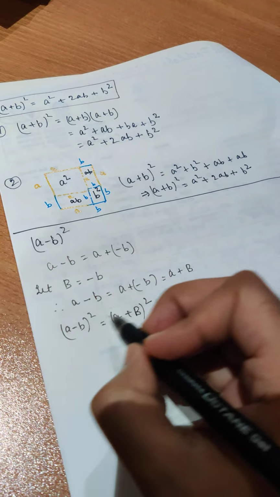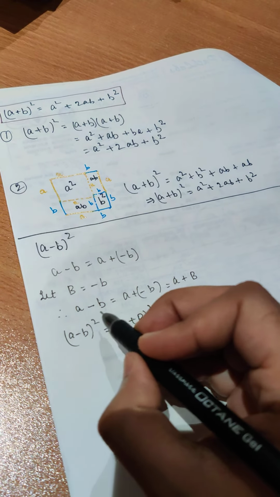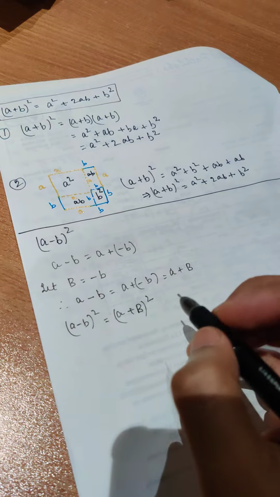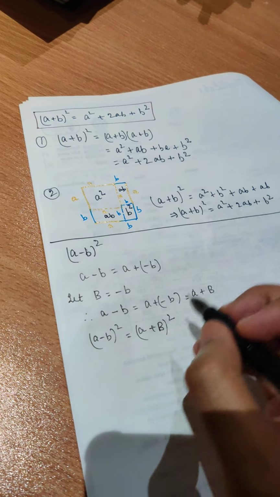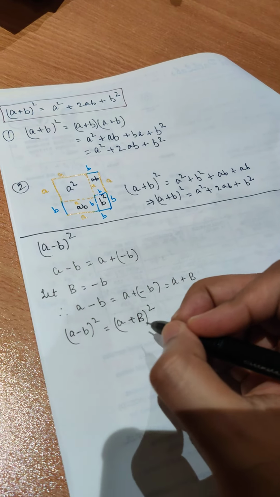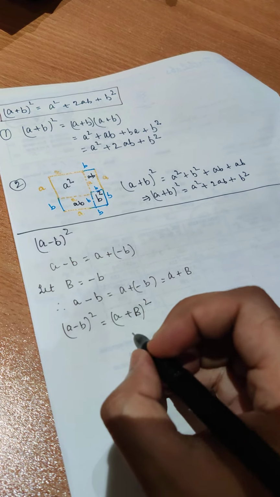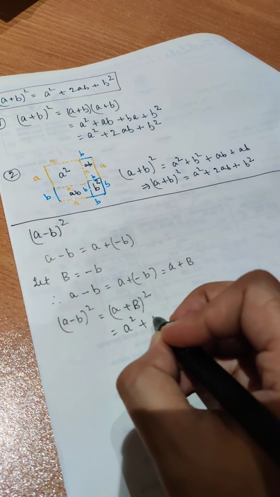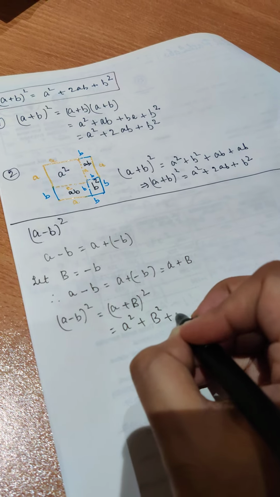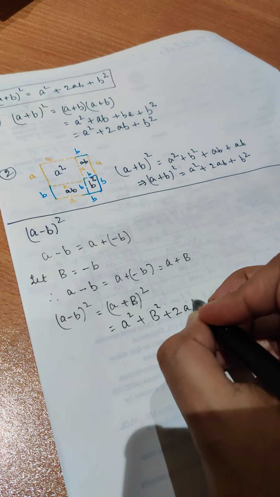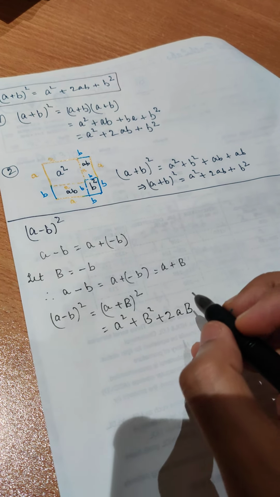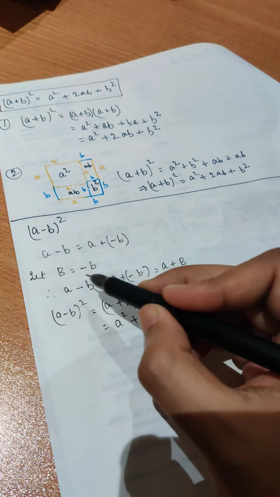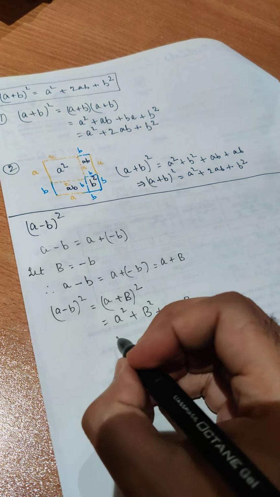Okay, we get this from this: a − b is equal to a + B. Now we only need to apply this formula in this, and that's it. Our work will be done. This will be equal to a² + B² + 2 times a B. Now we need to replace capital B with our initial term −b.